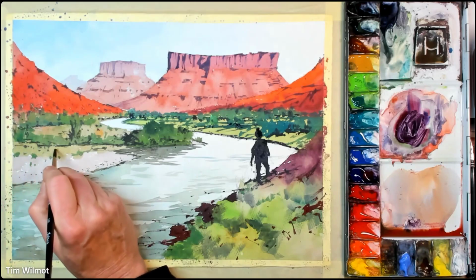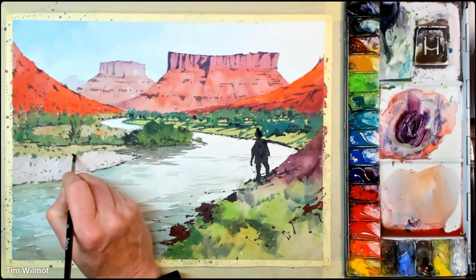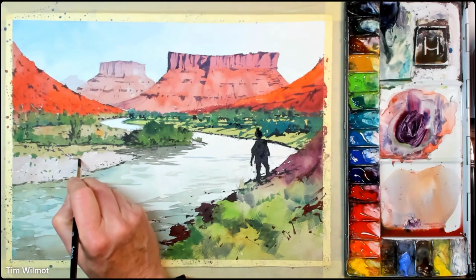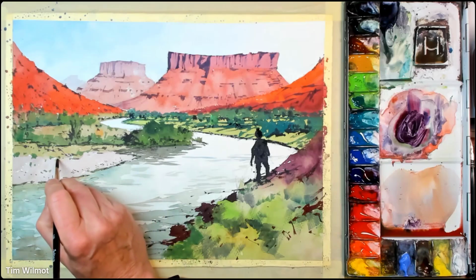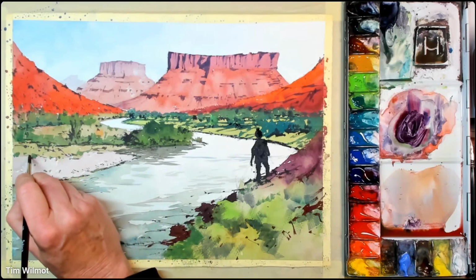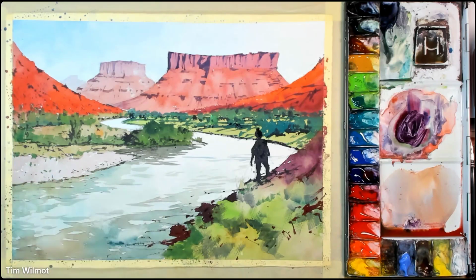I'm just looking at the photo now for a little bit of inspiration, just to add in a bit more detail. Try and make some of this vegetation a bit more convincing.